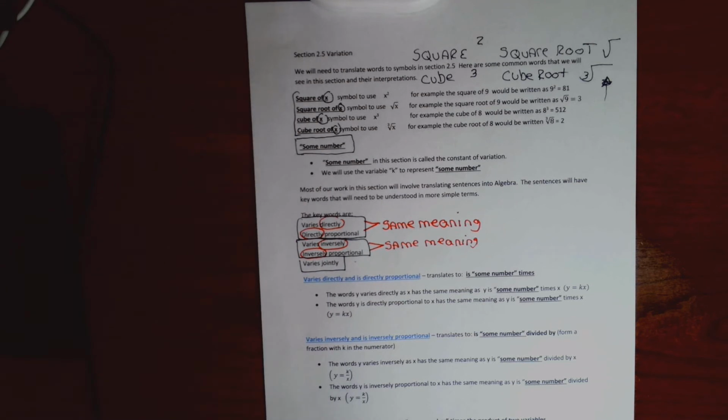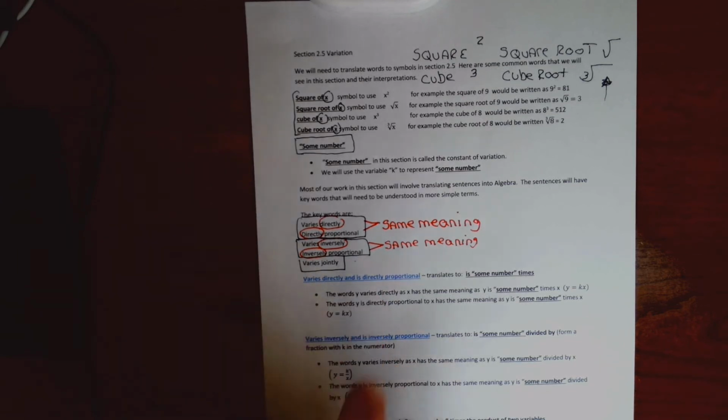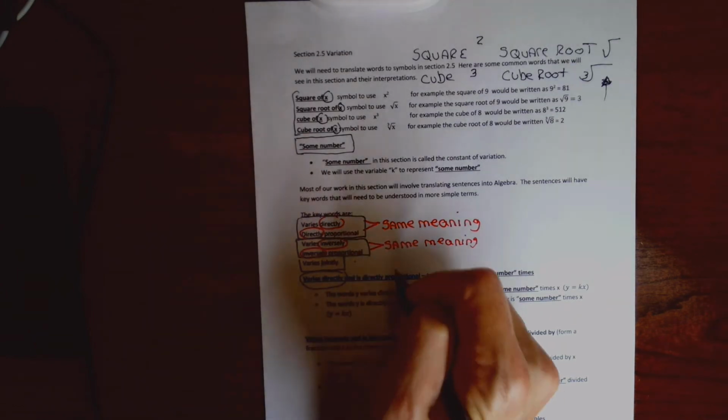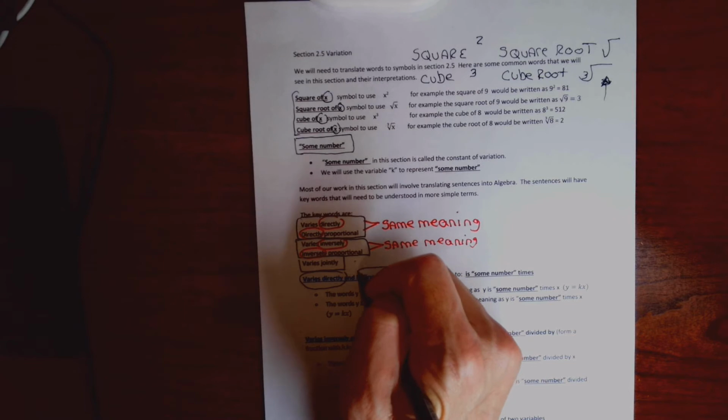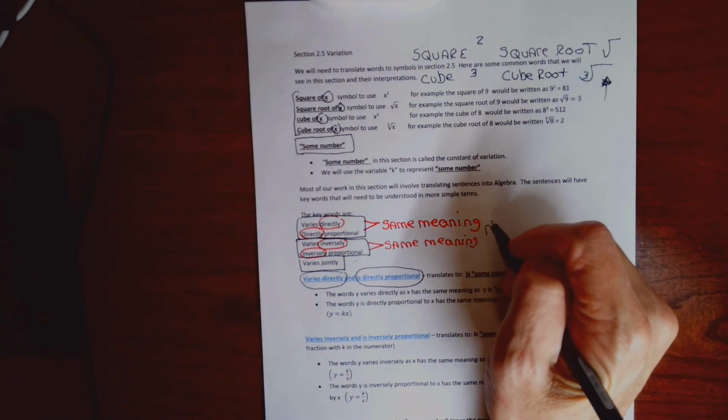So let me try to go a little bit deeper into this. If in a problem I see the words varies directly or is directly proportional, immediately I think multiply.